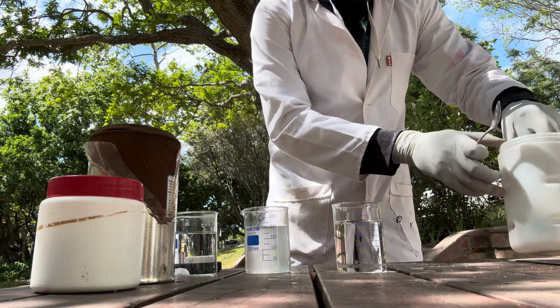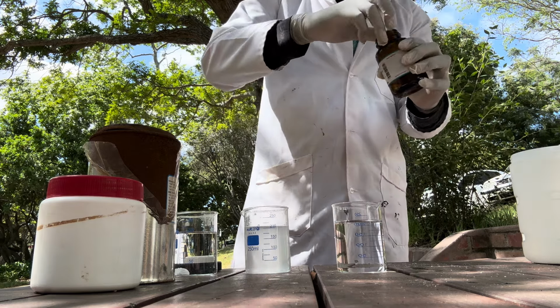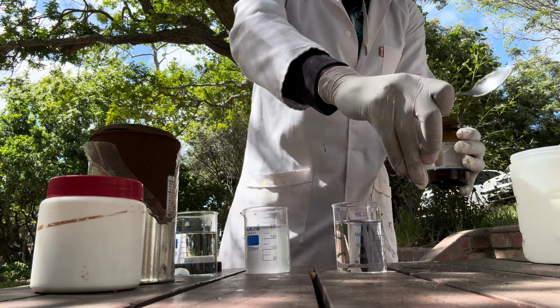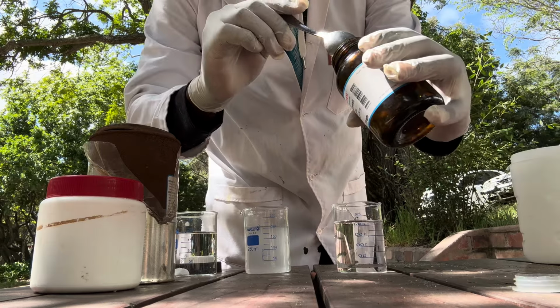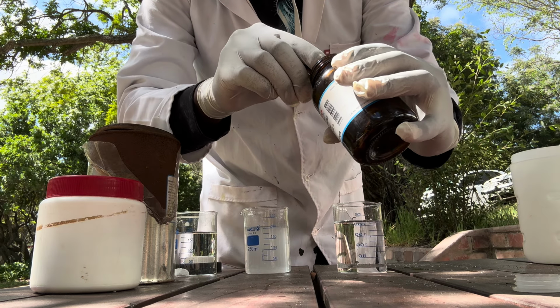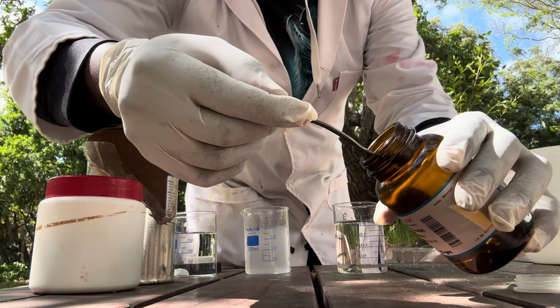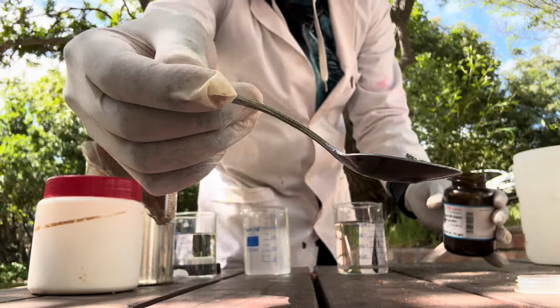So this next one is potassium. Let's make sure we take a little bit of the potassium and not a lot. Yeah, I'm just gonna take a very small chunk. And if you observe, this is a very grayish color.